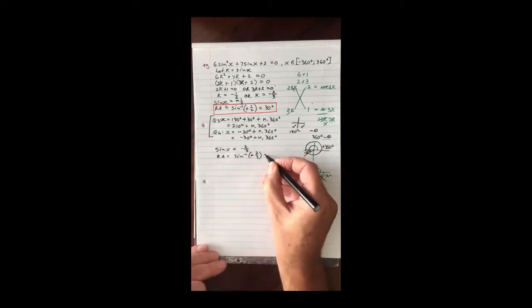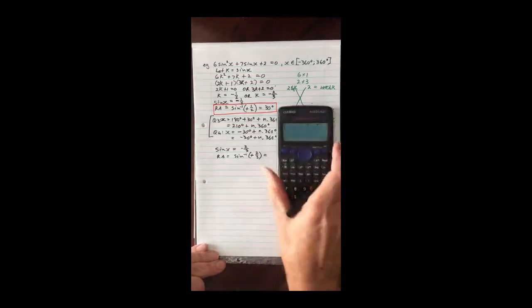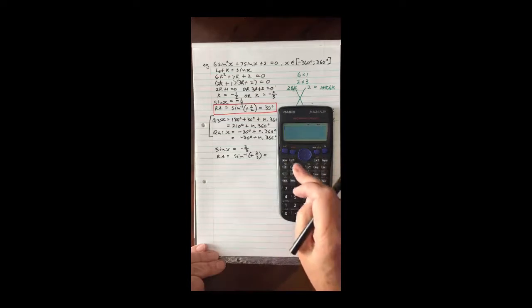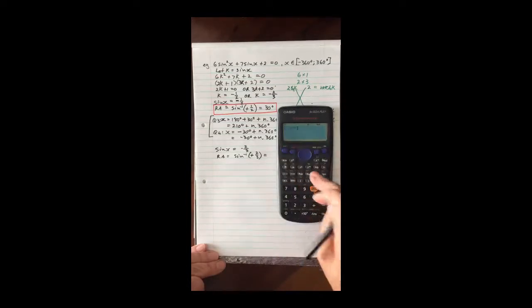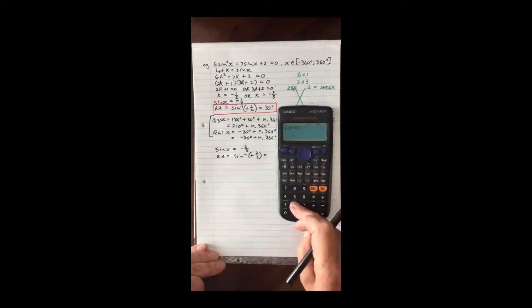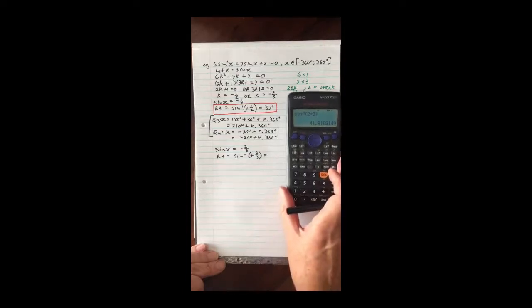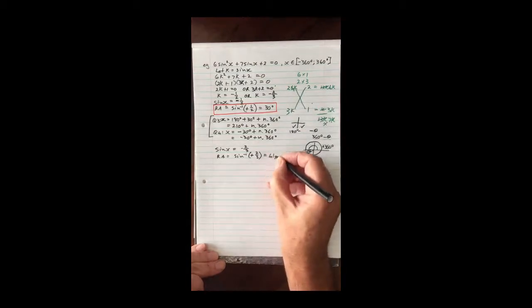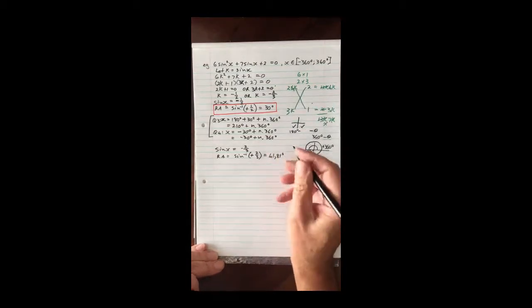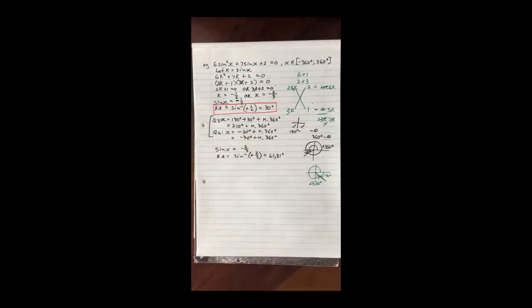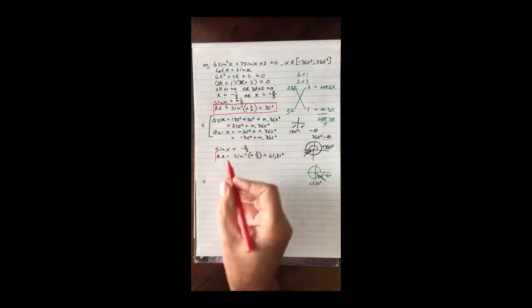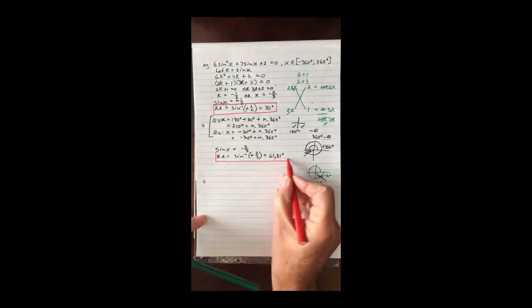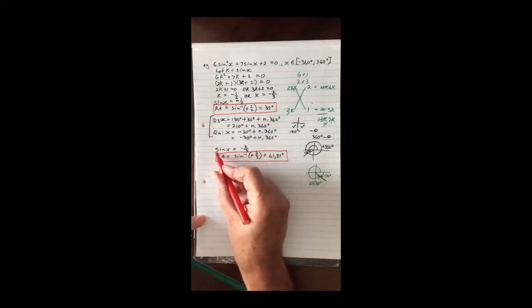My reference angle, I always calculate positive. Now let's see what this is. So we have shift sine of 2 divided by 3, close bracket, and that gives me 41,81 degrees. That is my reference angle. So let's emphasize it as well. Let's put it in a little square over here. That is my reference angle for my second one.